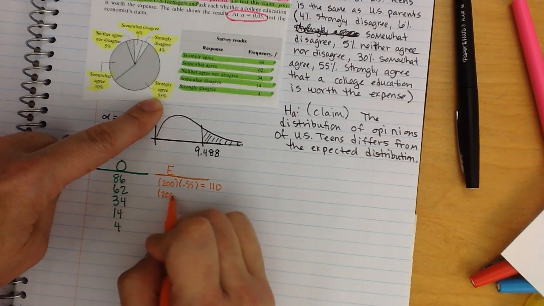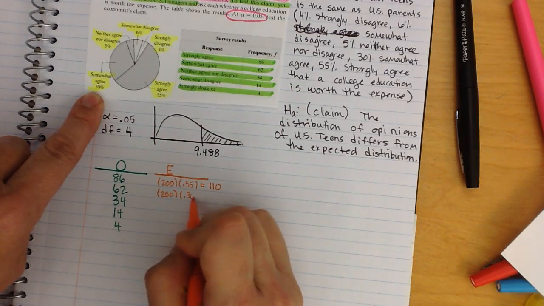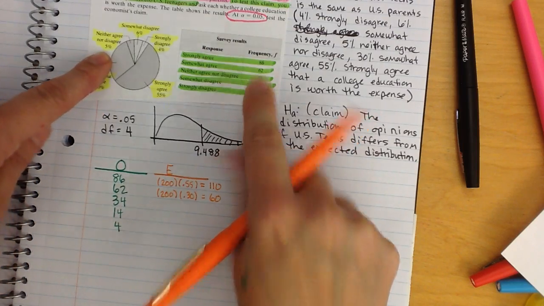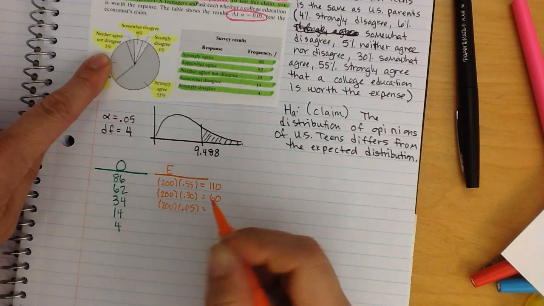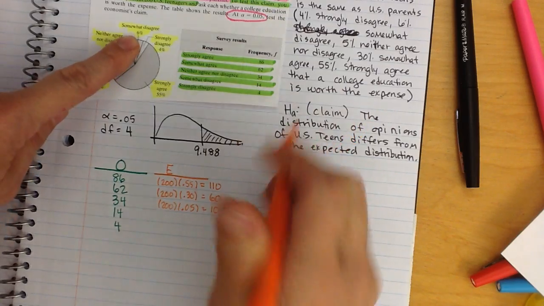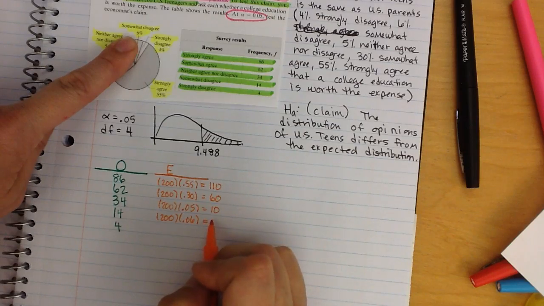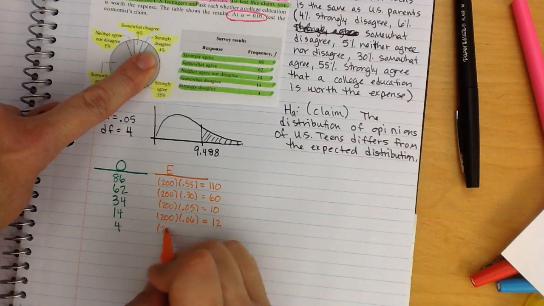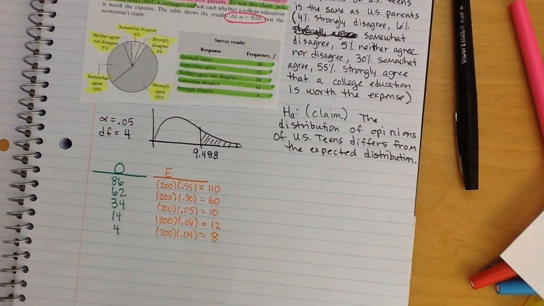And then we do the same for somewhat agree, which was at 30% here. That gives us 60. And then neither agree nor disagree would be 200 times 5%, which is 10. Somewhat disagree was 6%, 200 times 0.06, which is 12. And strongly disagree was 4%, so 200 times 0.04 is 8.